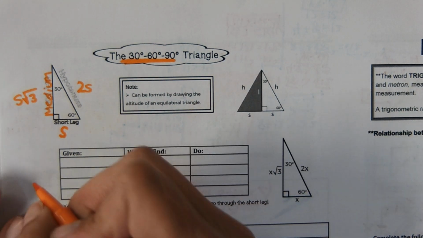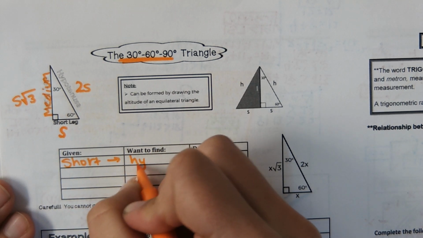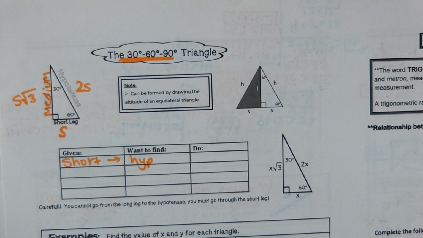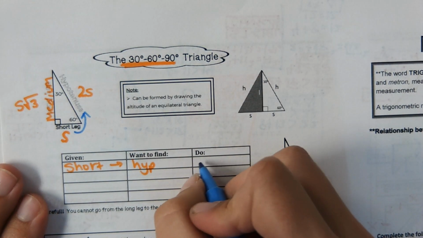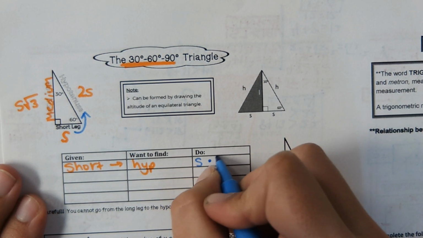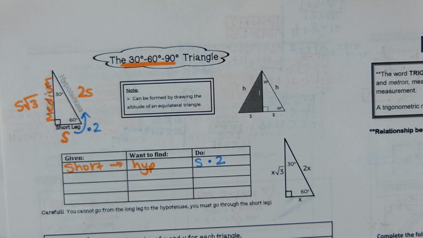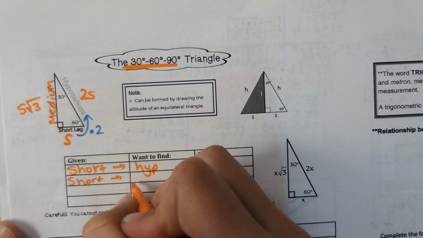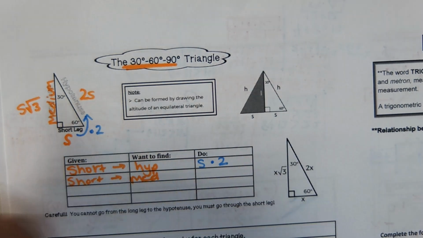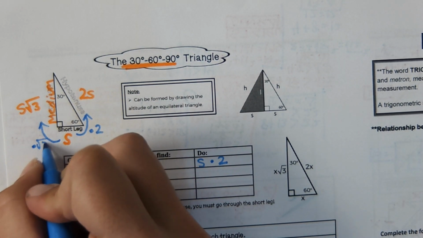Okay, so if you're given the short side and you want to find the hypotenuse, so short to the hypotenuse, you just multiply by 2. So you take the short side and you multiply by 2. If you're at the short side and you want to get to the medium, from short to medium, you multiply by square root of 3.